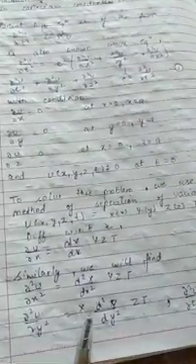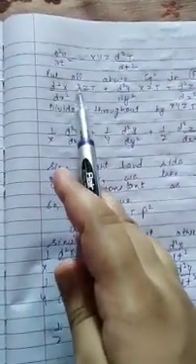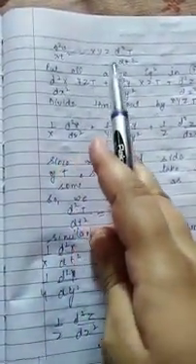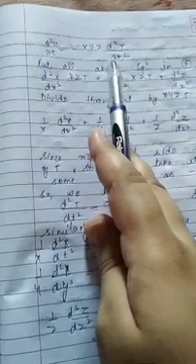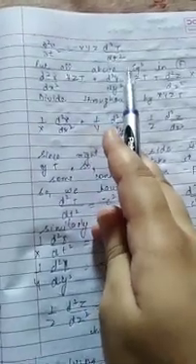In the same manner, we will find ∂²u/∂y² = X (d²Y/dy²) Z T, and ∂²u/∂z² = X Y (d²Z/dz²) T, and ∂²u/∂t² = X Y Z (d²T/dt²).